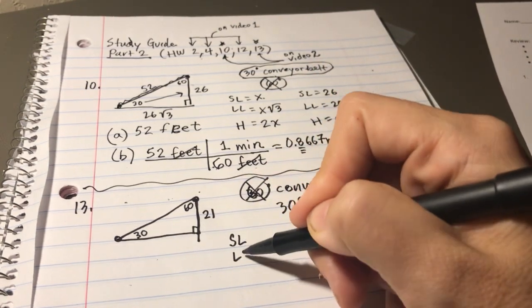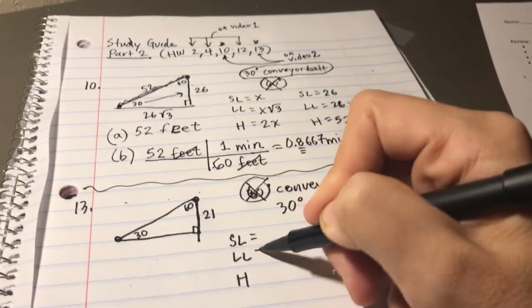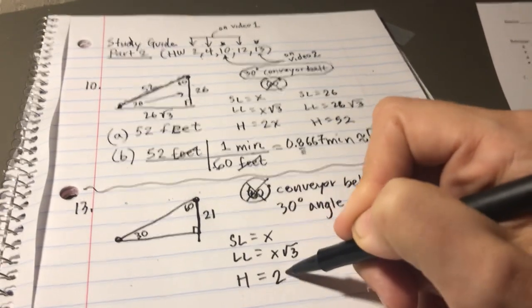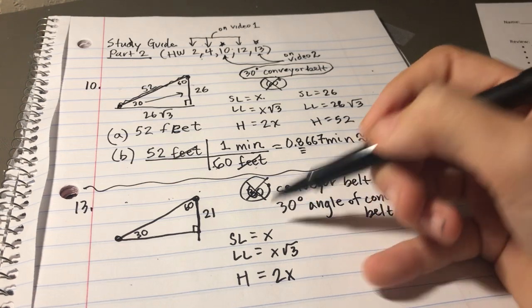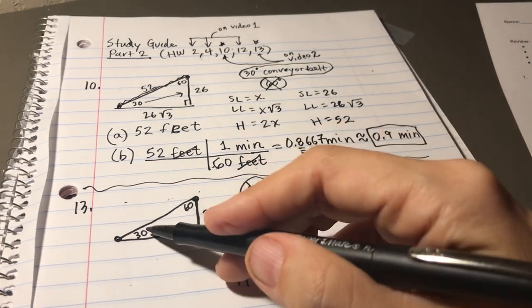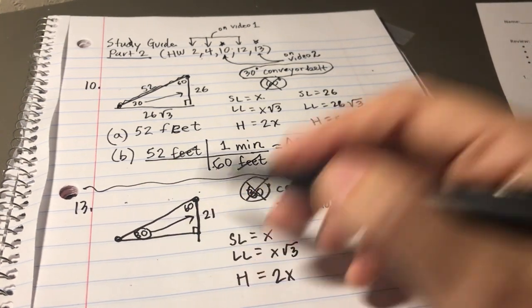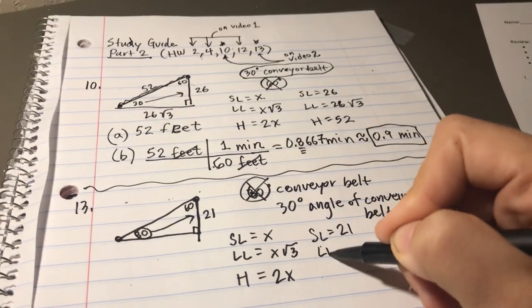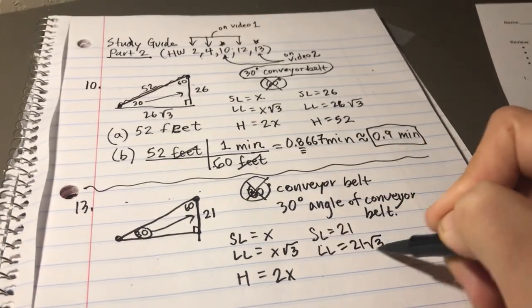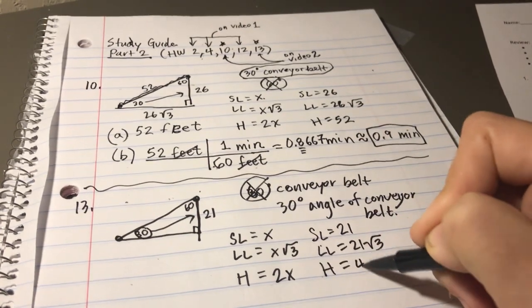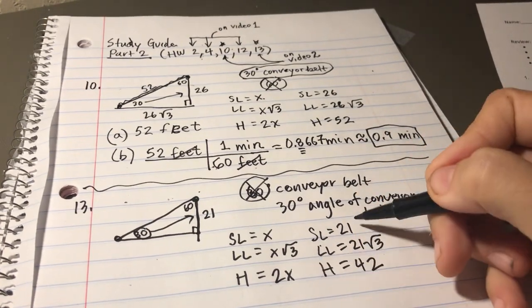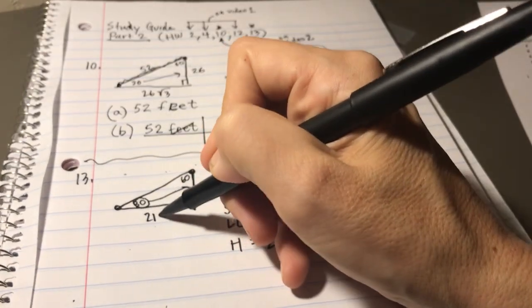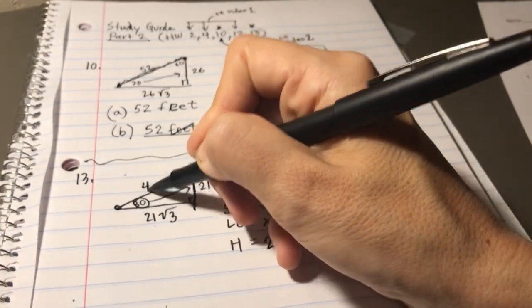So we have a short leg, a long leg, and a hypotenuse again. Our short leg is x, long leg is x times the square root of 3, and the hypotenuse is 2x. So now we've made the short leg, the side opposite the 30-degree angle, 21, which would make the long leg 21 times the square root of 3, and the hypotenuse 42, because 2 times 21 is 42. So let's fill this information in.